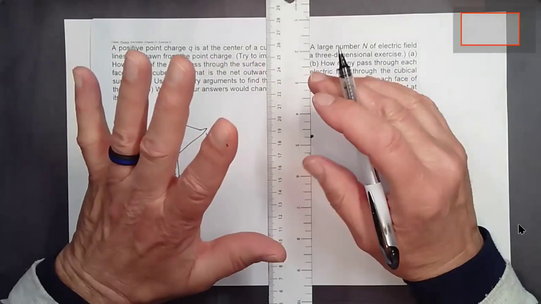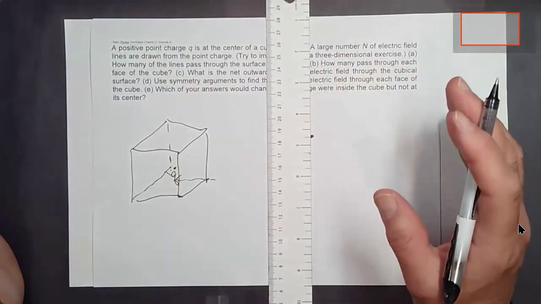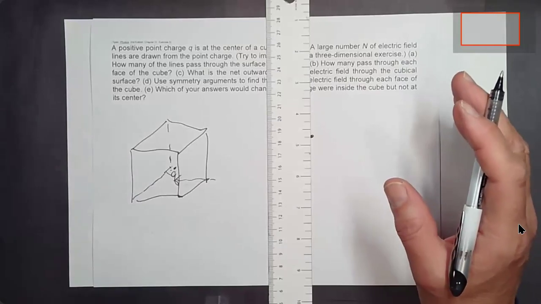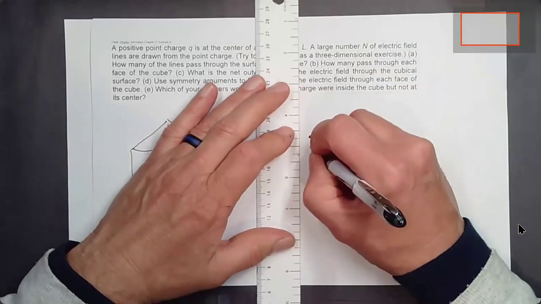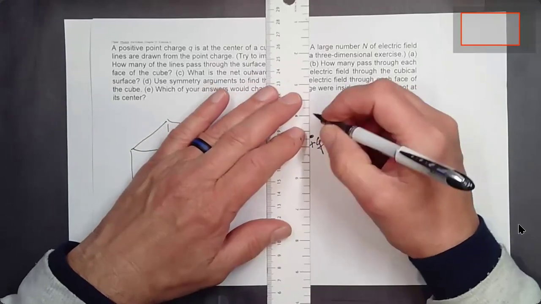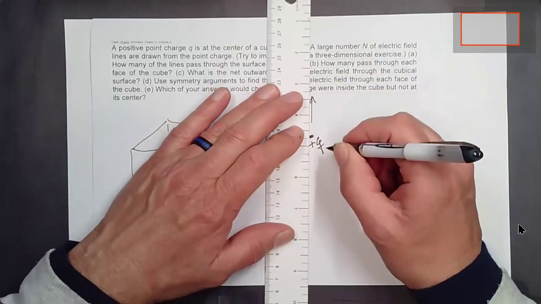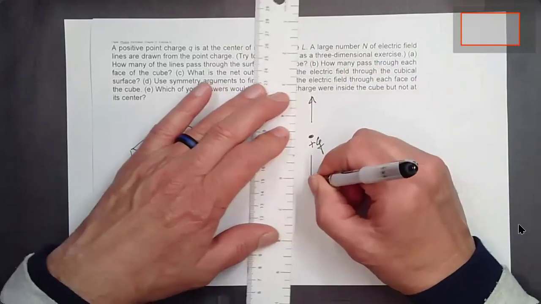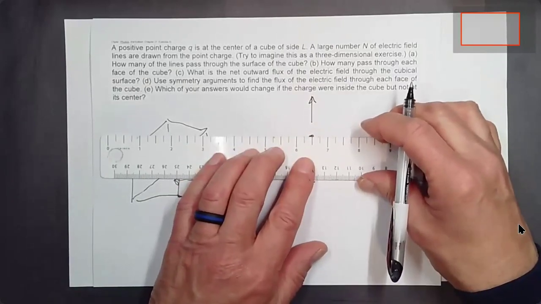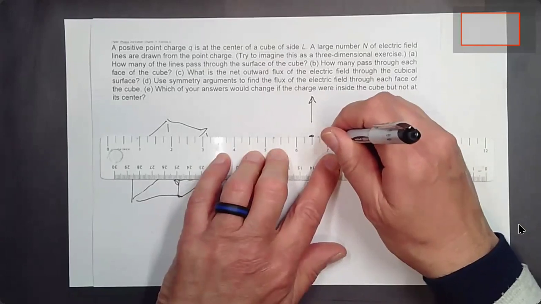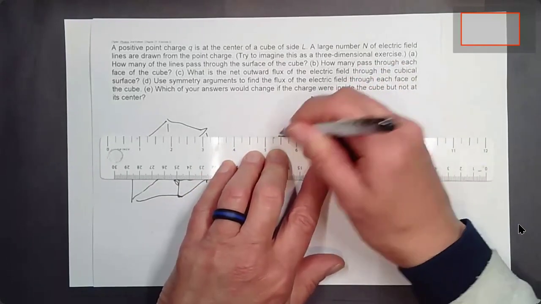Electric field lines are just something that we draw to give us an idea of the direction of the electric field. So for a point charge, if this is a point charge plus Q, a way that we could draw these is just a bunch of arrows pointing away from it. And this would give us an idea of the way that the electric field looks.